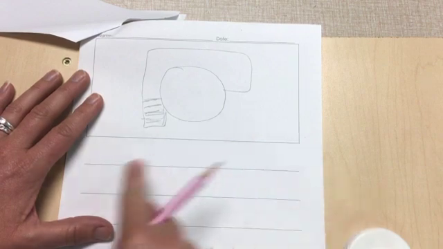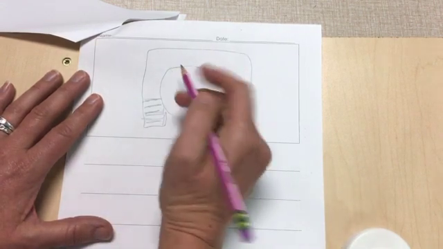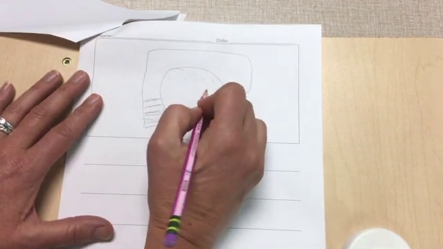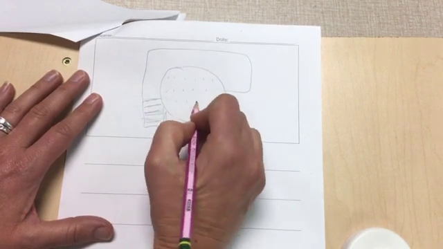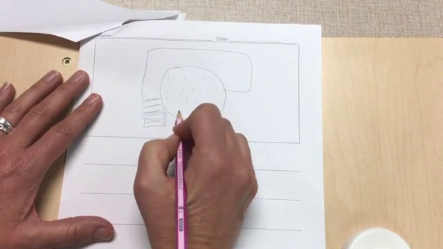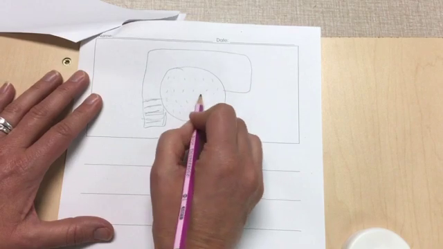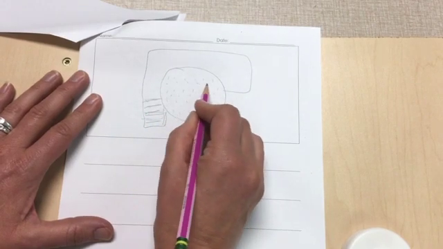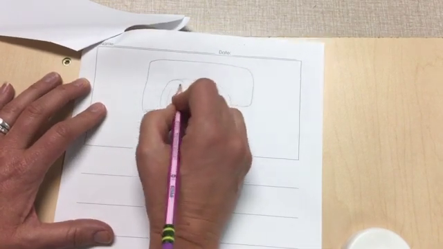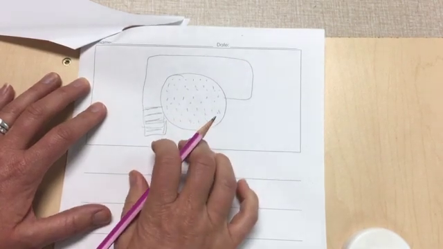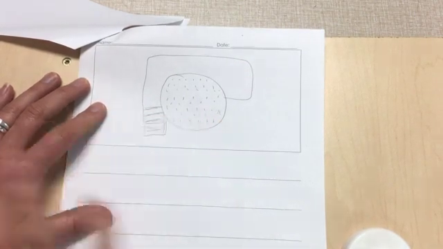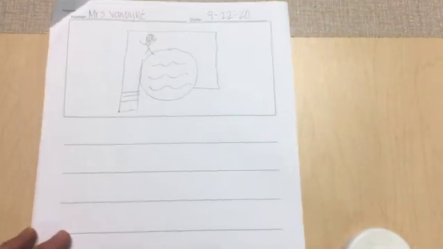The pool cover was still on. So instead, I'm just going to draw these quick little dots because the pool cover has these little bubbles on it. And that will remind me in my writing that this is the page where the pool cover was still on. And that's all I'm going to do for a touch and tell, sketch, and write.